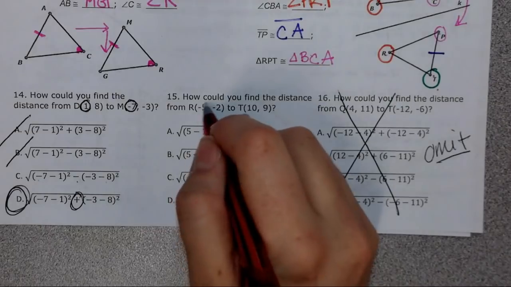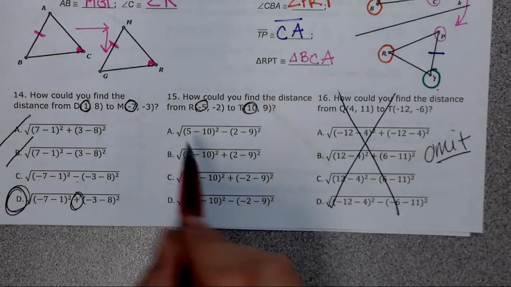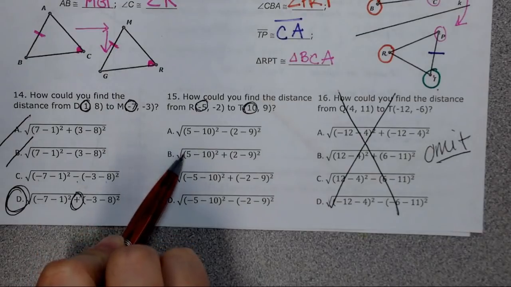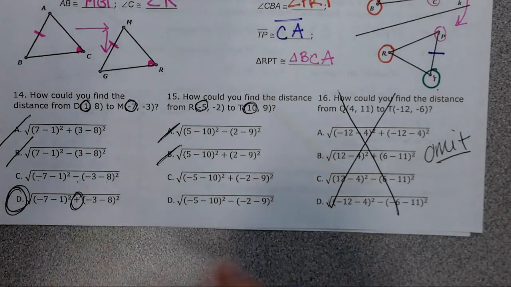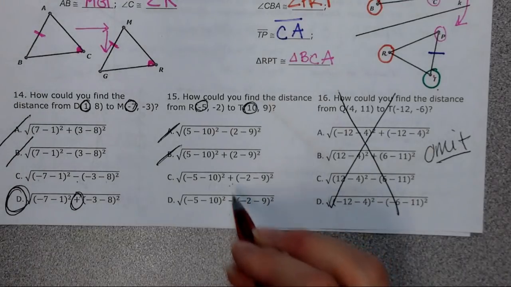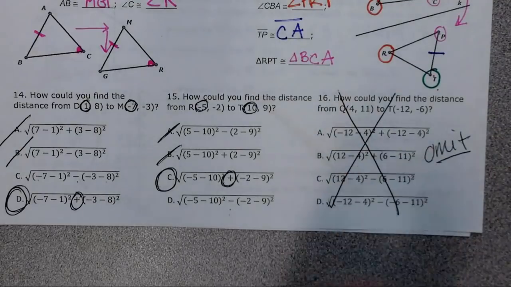All right, for the next one, we've got -5 and 10. Okay, so again, same issue here. These 5s are positive, so we need to take those out. Okay. And same difference. This is a plus, this is a minus. So in between should be a plus, following the formula.